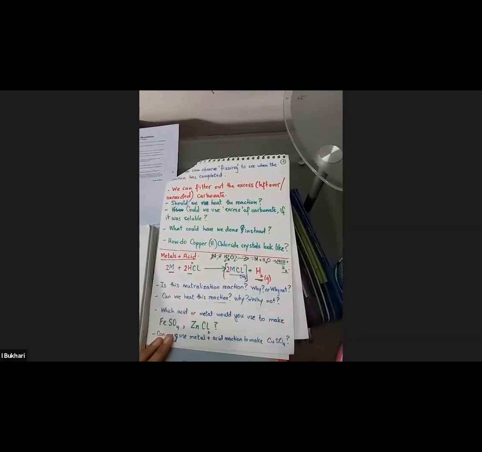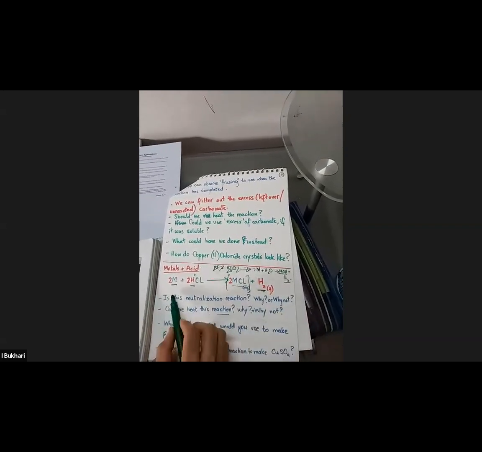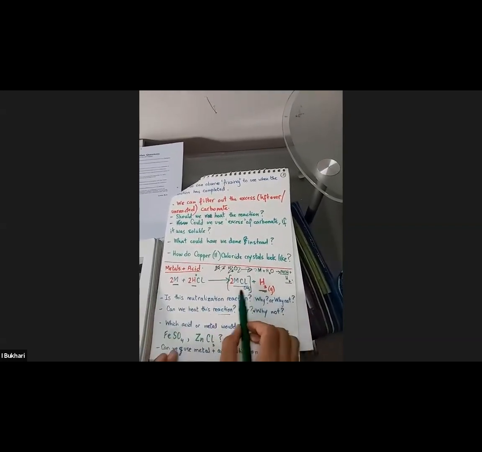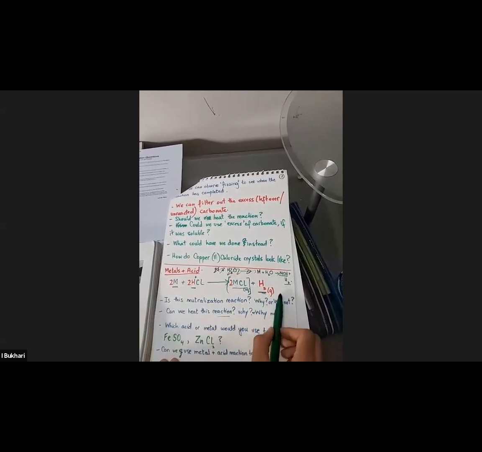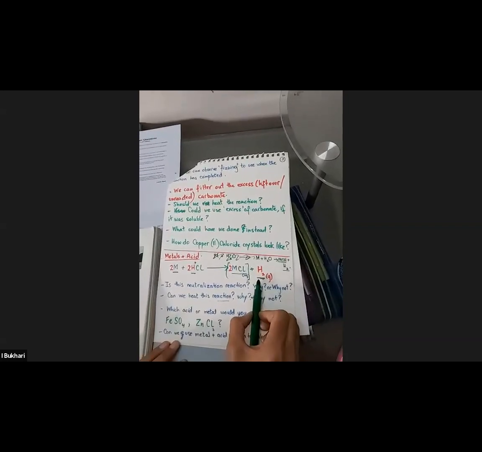Because yes, this also is a very powerful reaction. Yes, this is a strong reaction. Another thing, there's gas coming out. So if we heat it, we are increasing the rate of reaction, and therefore we are increasing the rate of production of this gas.